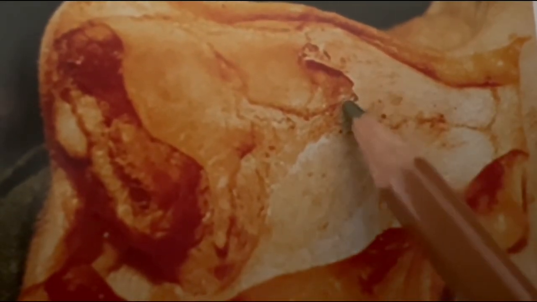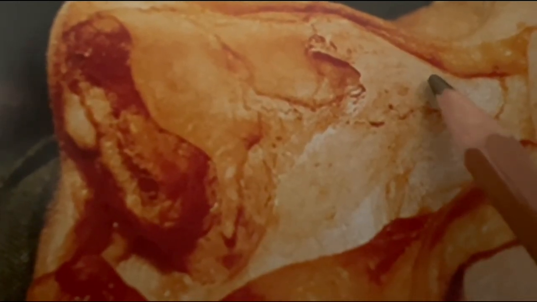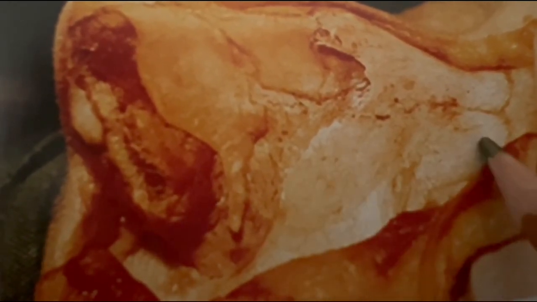For anatomy purposes, the nose is divided into three parts: upper one third, middle one third, and lower one third. These thirds are very essential for rhinoplasty surgery. The upper third has the nasal bone and the frontal process of the maxilla. This is the frontal process of the maxilla.